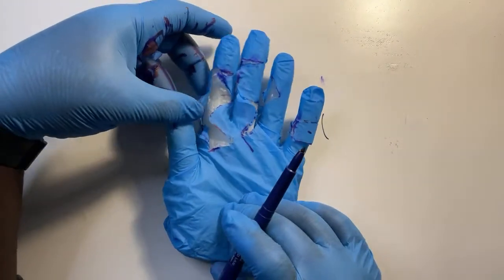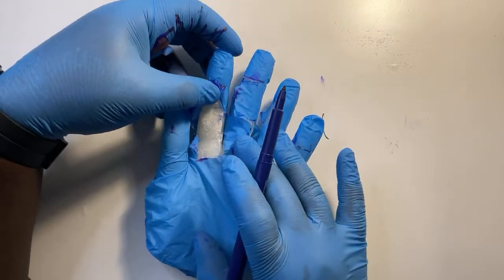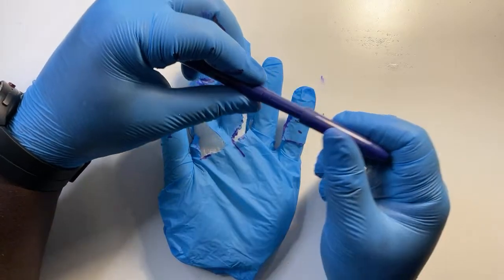My last tip was that you should try and tack your skin flaps out of the way so you can get access, and obviously marking your incisions before you start is really useful.